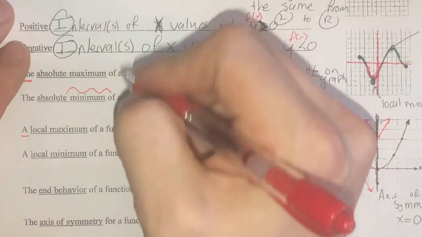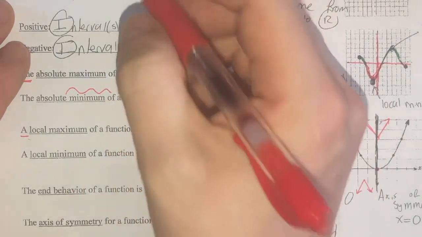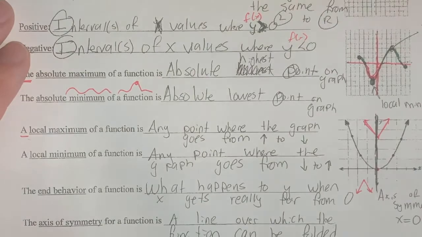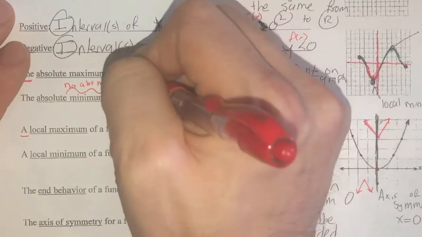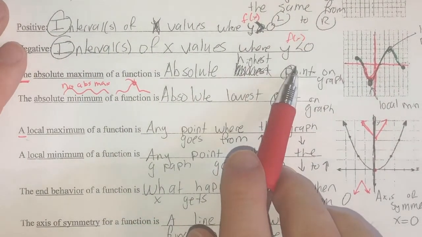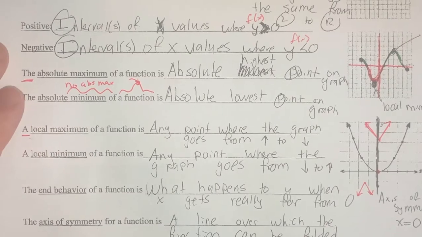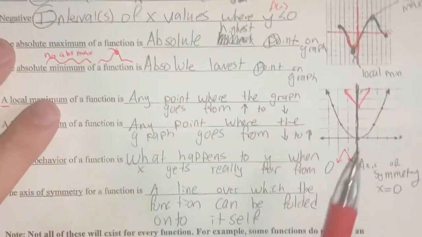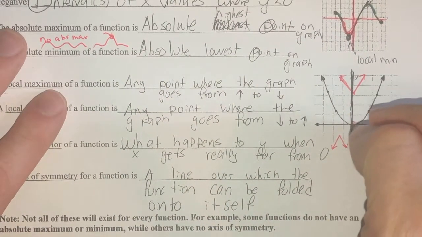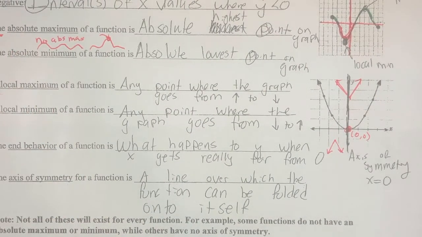So an absolute maximum versus this: this is an absolute maximum because this is one highest point that it reaches. So this has no abs max, right? Now remember, when I say point, that means I want to see an x and a y. X, where is it? Y, what is it? Similarly, an absolute min is the absolute lowest point on the graph. This is an absolute minimum right here. Absolute minimum of (0, 0). The lowest point this function ever hits is (0, 0).